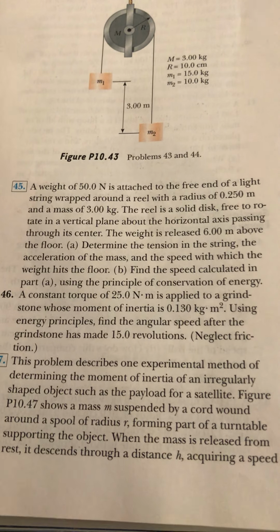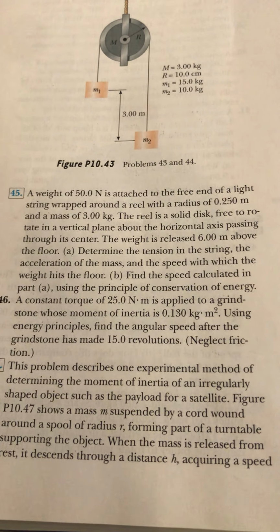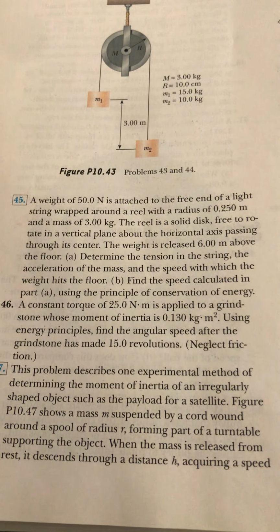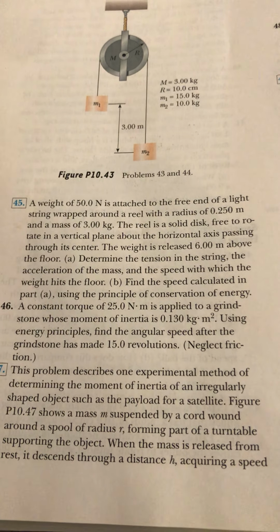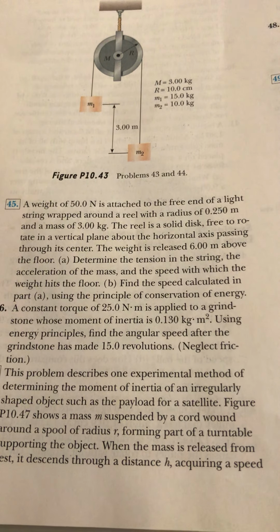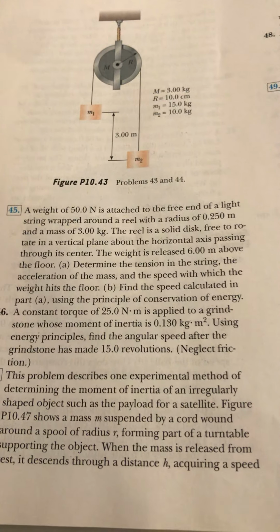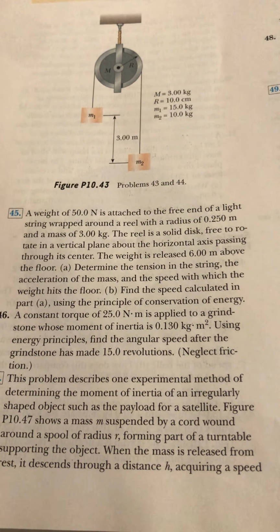So here we go. We're going to work our way through problem 45. So we have a weight attached to the free end of a light string wrapped around a reel with radius of whatever and a mass of whatever. The reel is a solid disc, free to rotate in a vertical plane about its horizontal axis passing through its center. The weight is released 6 meters above the floor.